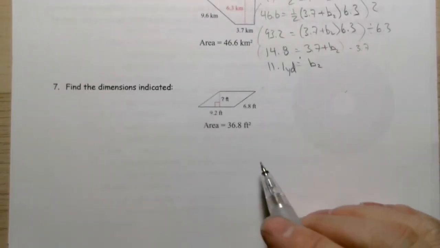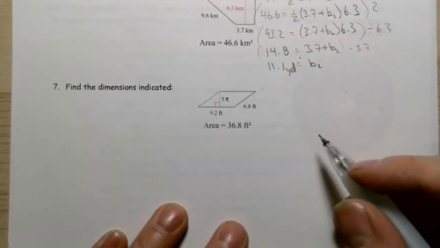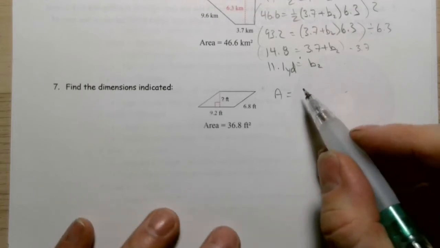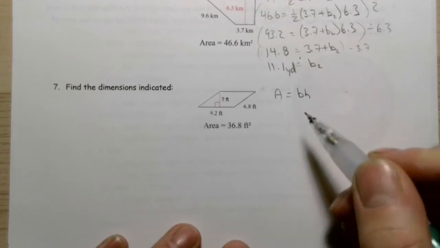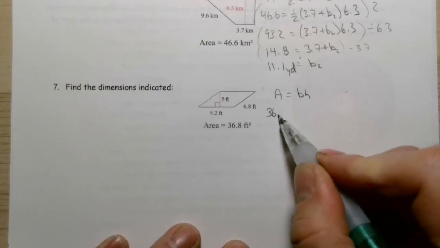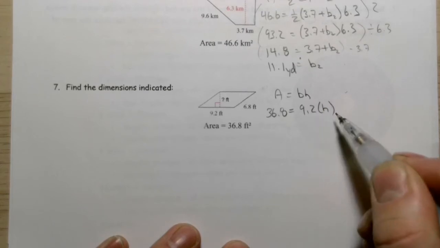And this one down here, again, find the dimensions indicated. Well, what we're missing here is the height. Okay, but this is a parallelogram, and the area of a parallelogram is just base times height. Now, I know the base. So actually, this is going to be pretty straightforward. I know the area is 36.8, and I know that the base is 9.2.